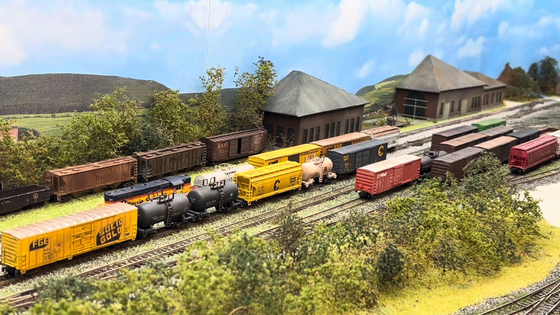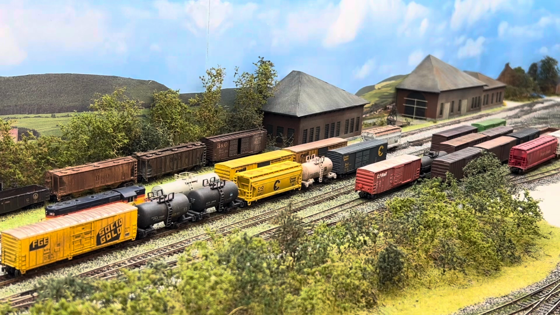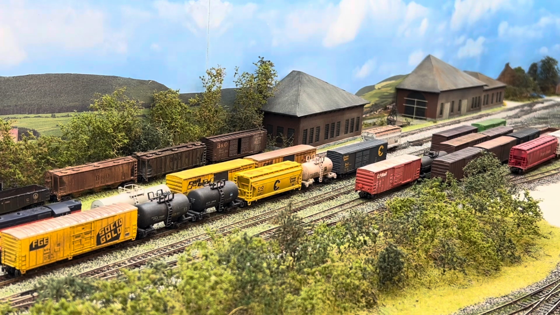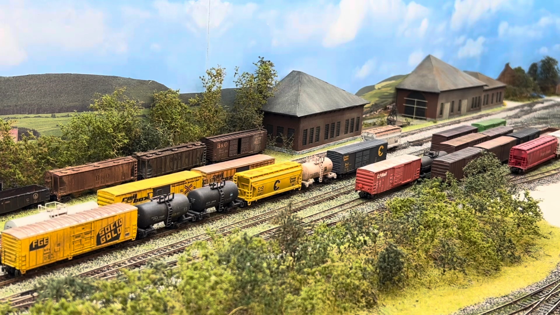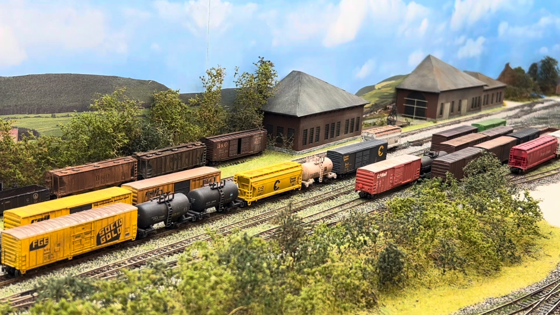So we'll go ahead and push it down fairly far so the road crew, when they have to pick up the cut of cars, we get them back on the road pretty quick, and they don't tie up the town for as long as they would have. That's the whole job of the yard crew, basically, is to make things easier for the road crews.